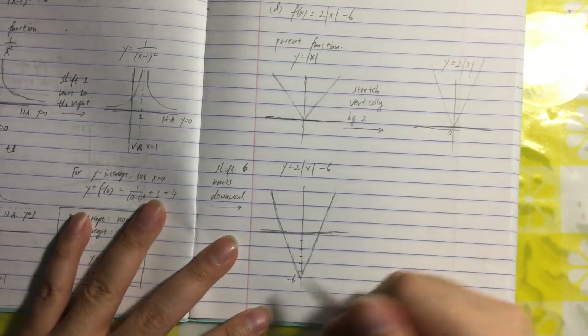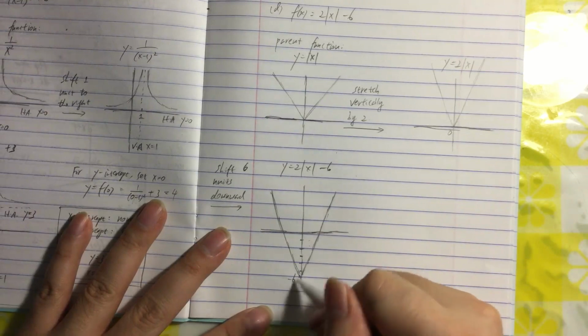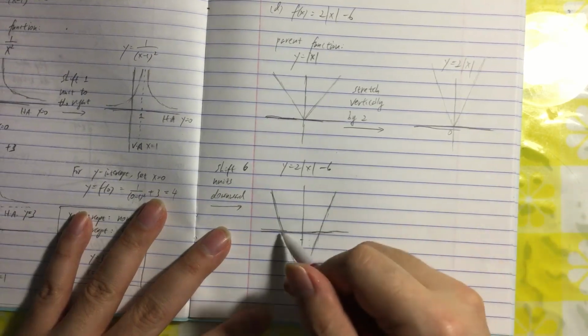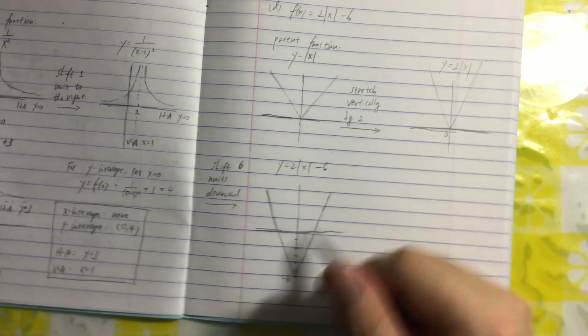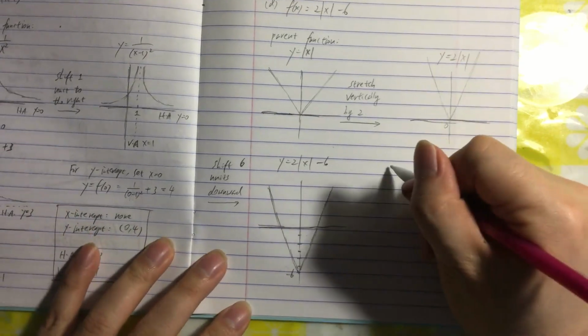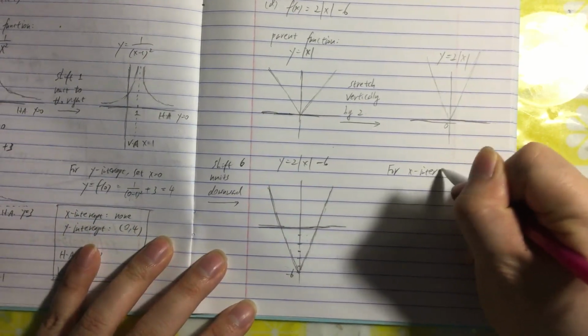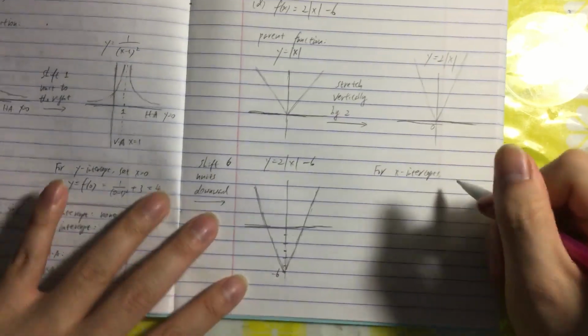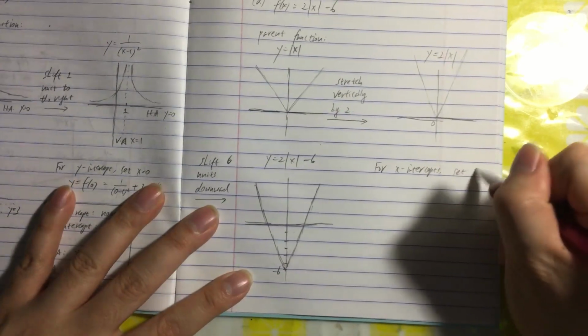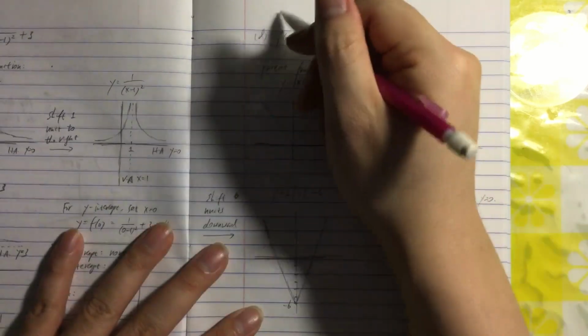Now, in the graph, we can see that we have a y-intercept, which is -6, and we have 2 x-intercepts. For x-intercepts, we set the function y equal to 0. Usually, we say y equal to f of x.